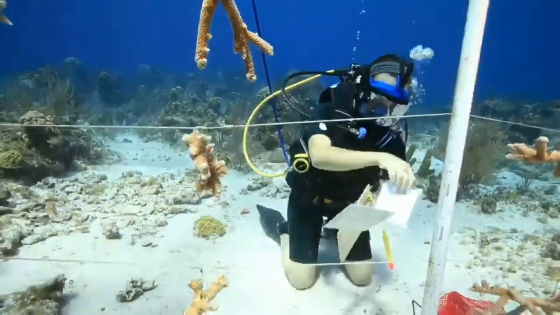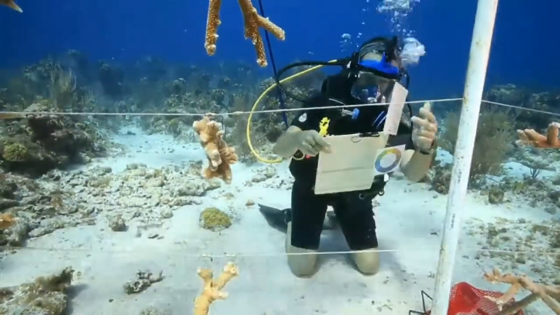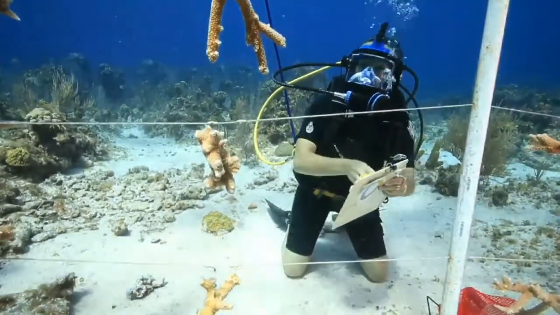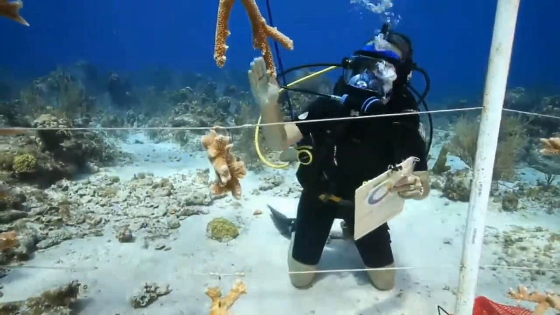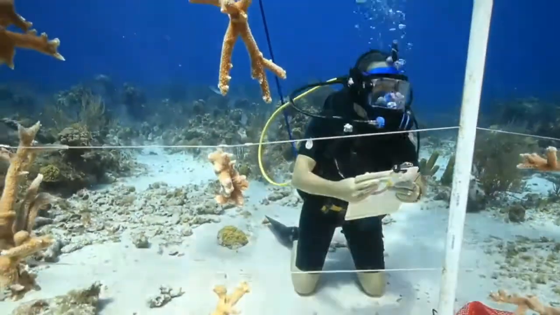Now what we're going to do is, on your activity sheet, I'm going to teach you how we measure branching corals just like this. So if you're ready, we'll go ahead and get started.